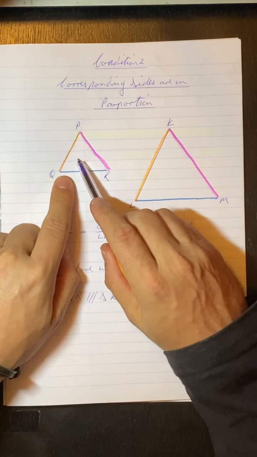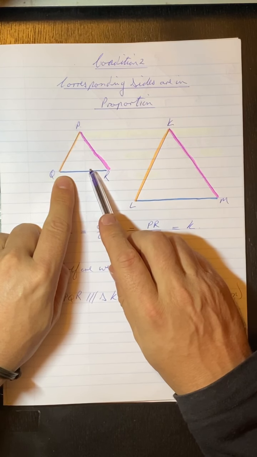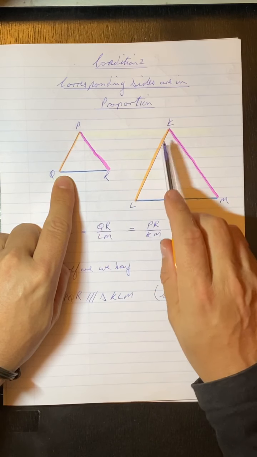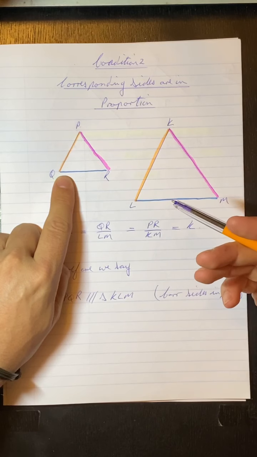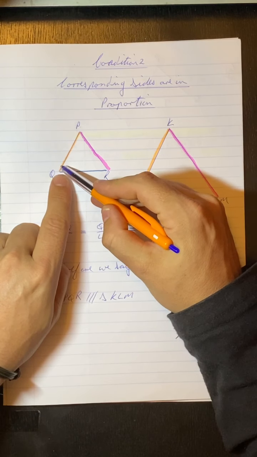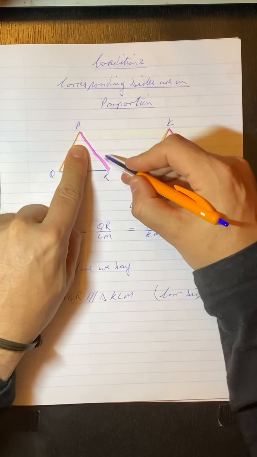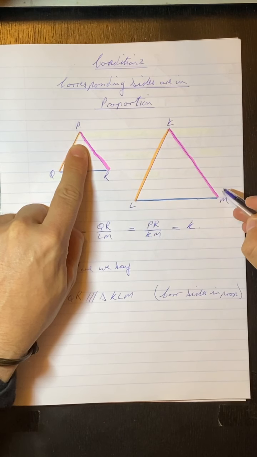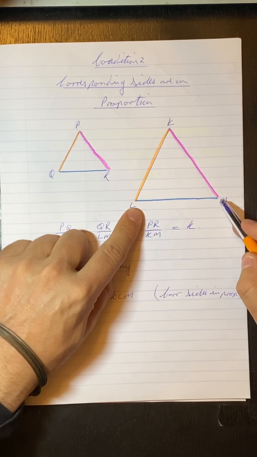Let's say that this triangle is 3 times larger than the smaller one. That means all of the sides will have that factor of 3 in it. Whatever the length of this side is, we multiply it by 3 to get this one, and the same for each of the other sides.